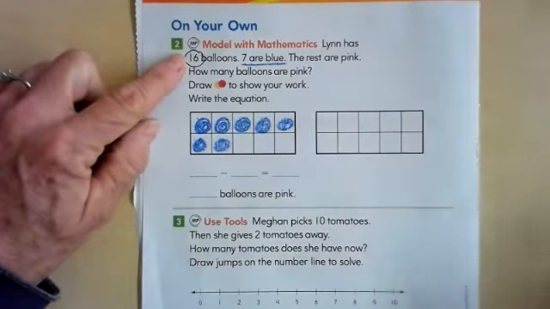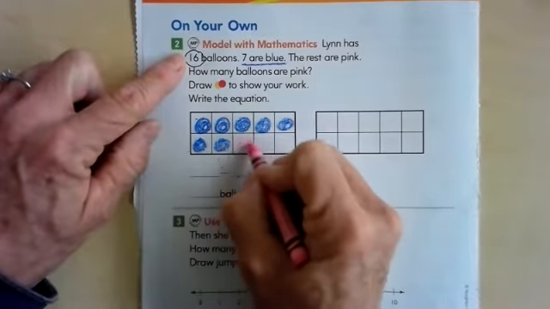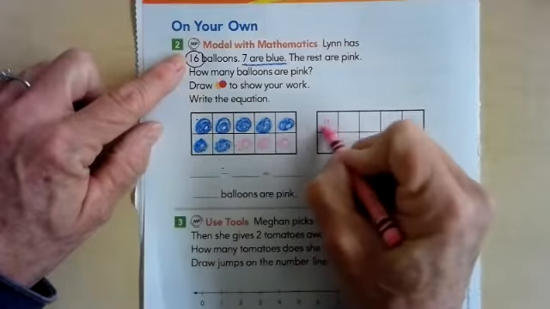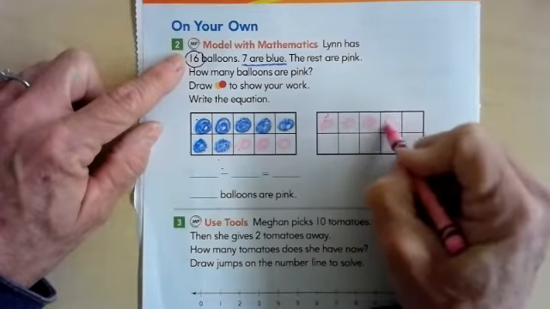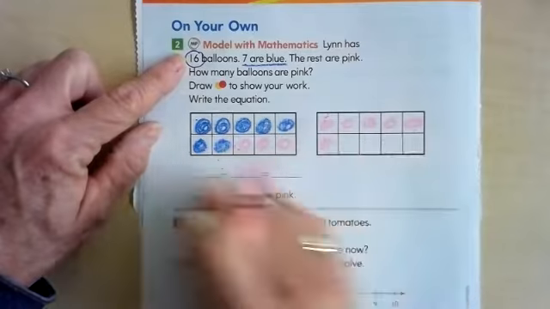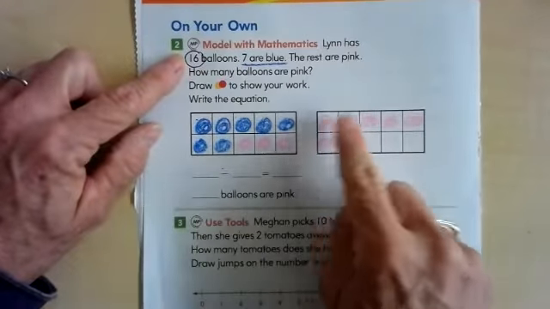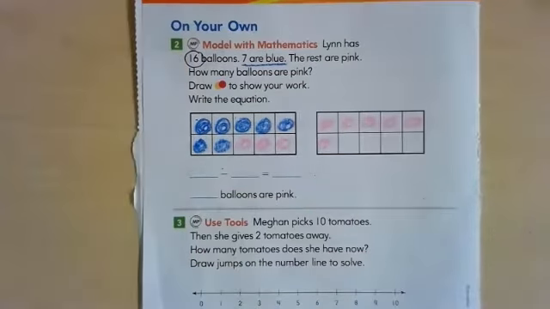So the rest of our balloons would be pink. So I have 7, 8, 9, 10, 11, 12, 13, 14, 15, 16 balloons.